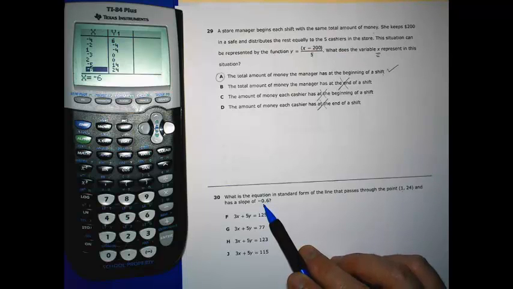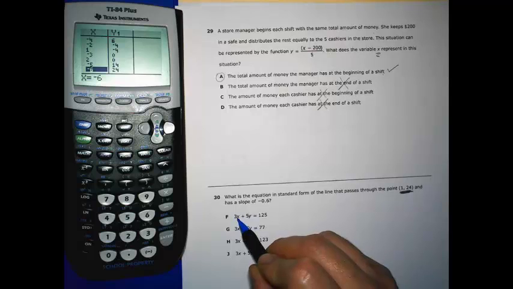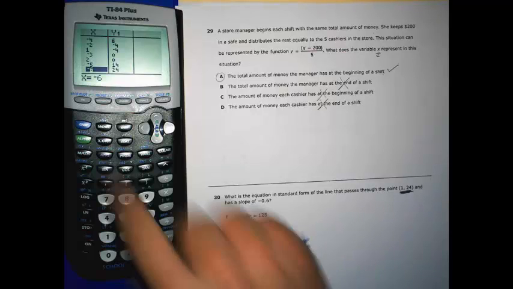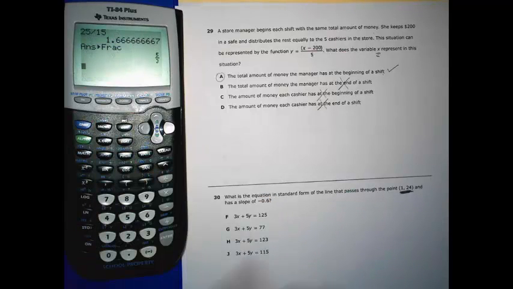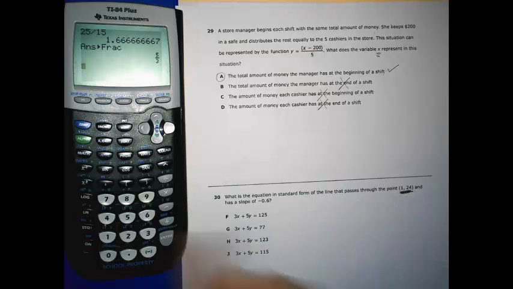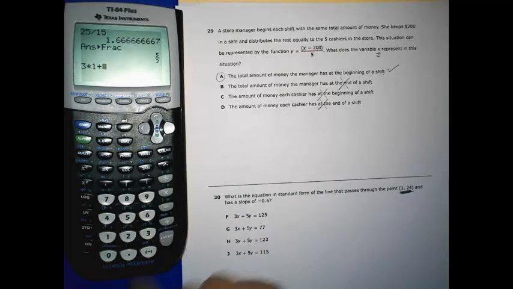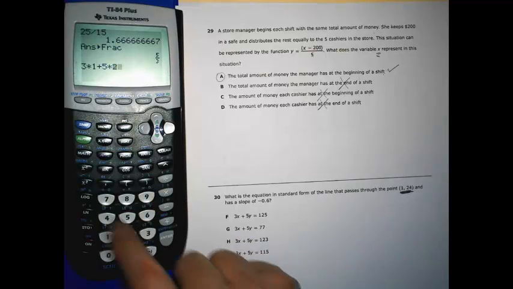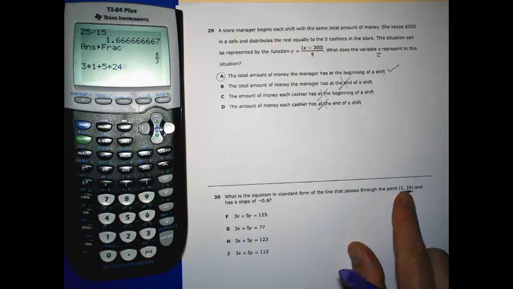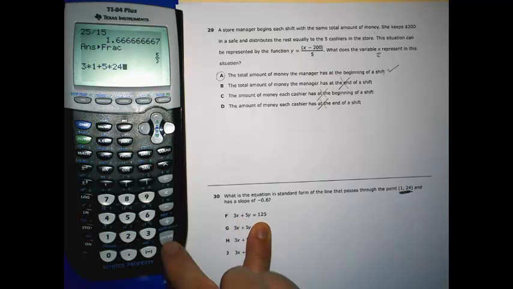The first thing I would do is, using this point right here, plug in the values 1 and 24. So let's do 3 times 1 plus 5 times 24. And if these numbers are correct, and if this equation is correct, I should get 125.